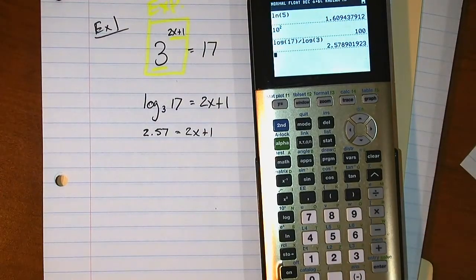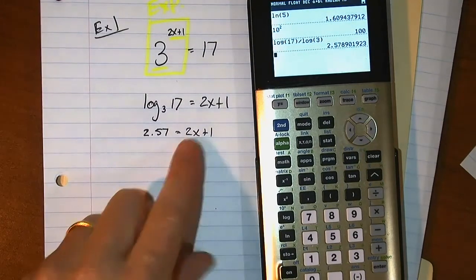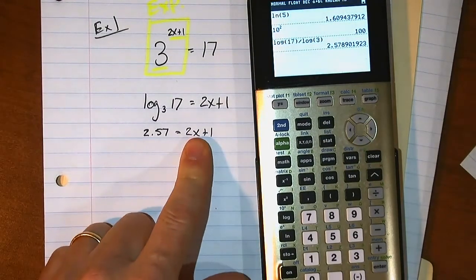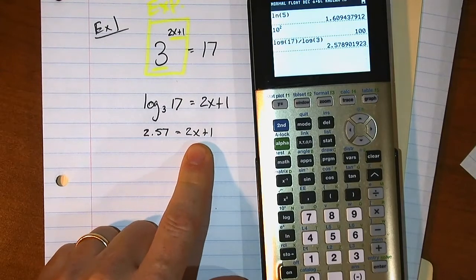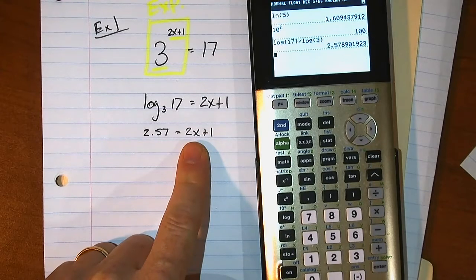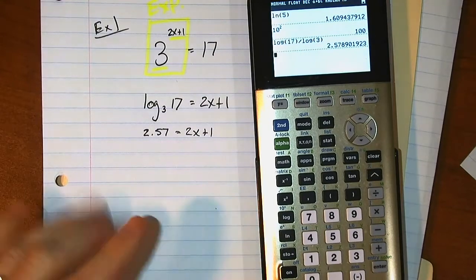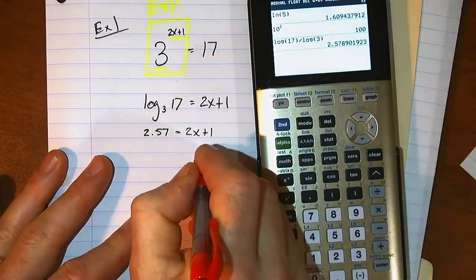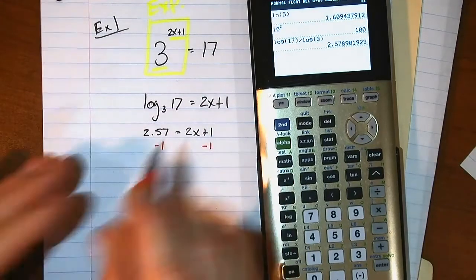But now I'm on my third step. The third step is finish isolating x, finish getting x by itself. And so in this case, it really becomes just like a normal regular algebra problem that we would have done back in Algebra 1 class. I'm going to start by getting rid of this 1 and subtract 1 from both sides.